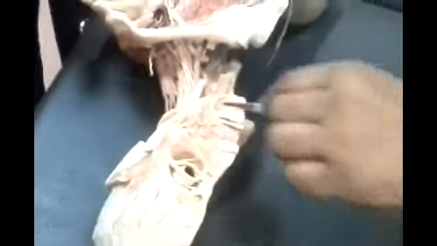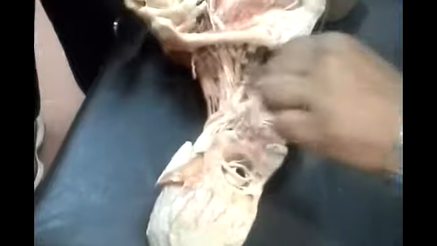Orbicularis oculi, circular. Okay. What is this? Masseter. What is this? Maxillary artery. Okay. What is this? Inferior alveolar branch from the first part of the maxillary artery. Okay. What is this nerve? Inferior alveolar nerve. What is this? Lingual. Okay, what is this? Lateral pterygoid. What is this? Medial pterygoid.